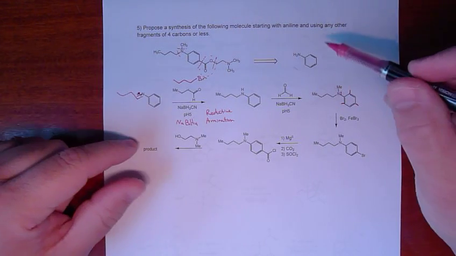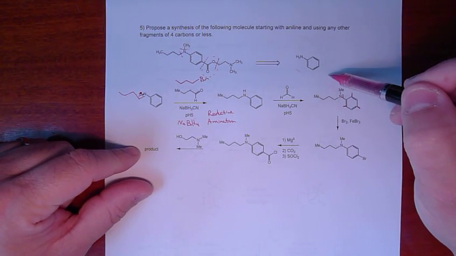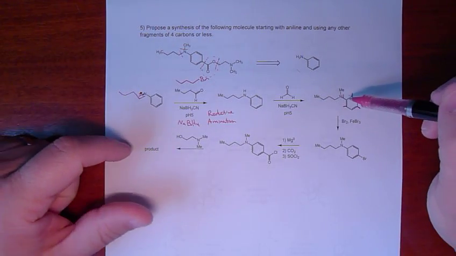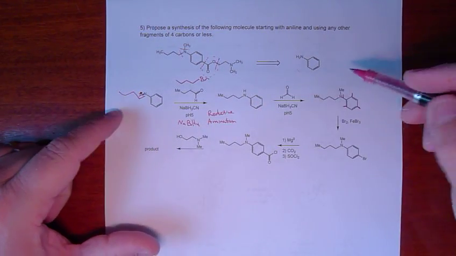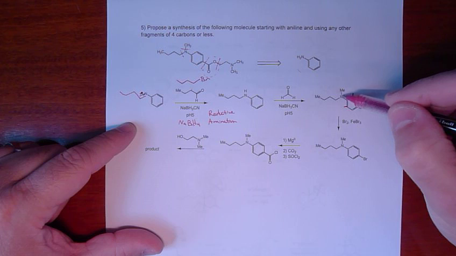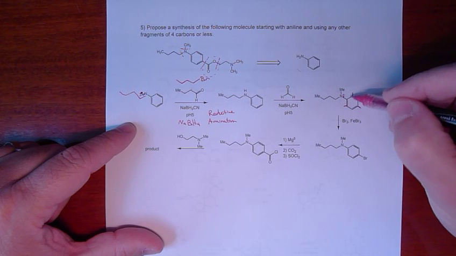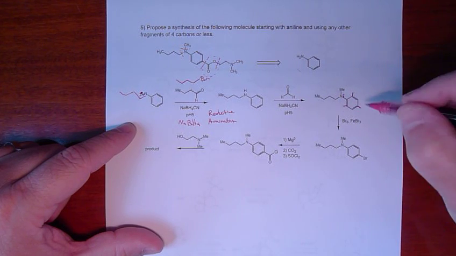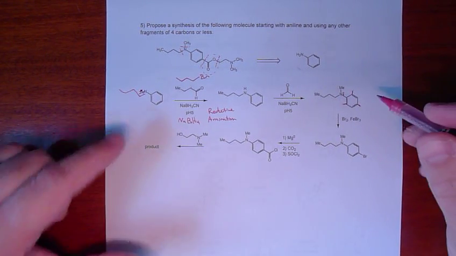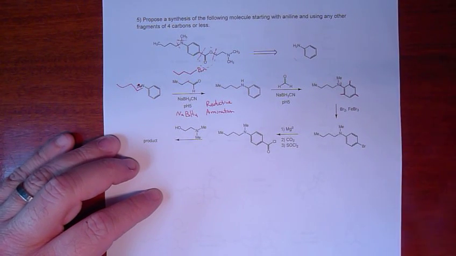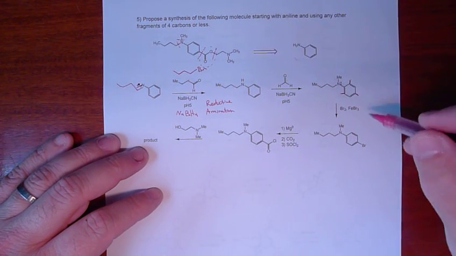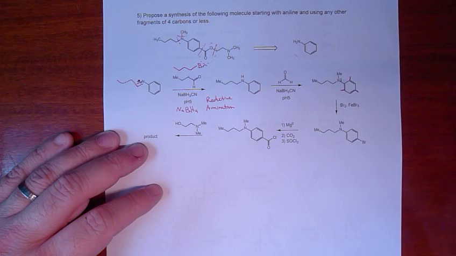If you wanted to, you could have, as your first step, brominated at this position. One of the reasons that I chose to go this way is that once you have your alkyl substituents on your aniline nitrogen, that will increase the steric requirement at these two ortho positions. So when you brominate, and here I'm just adding iron tribromide, which facilitates the reaction.